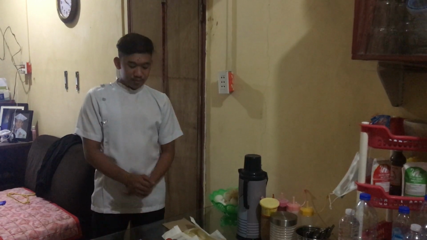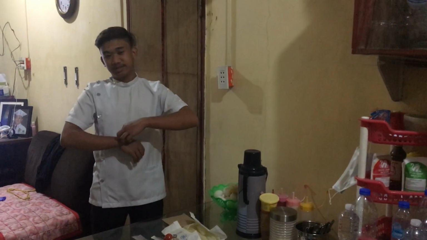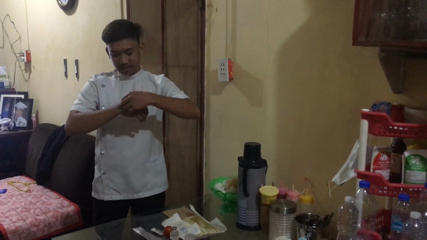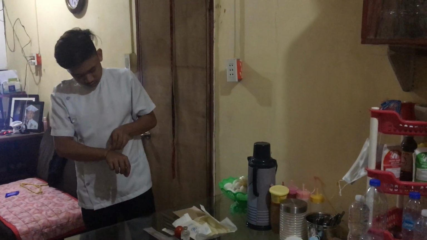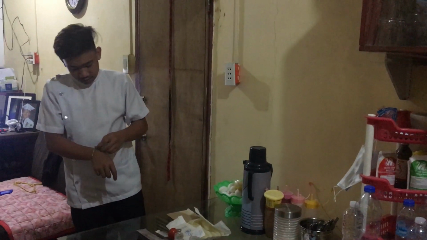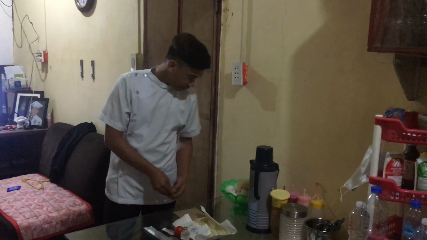The first thing I'm going to do is remove all my jewelry because I'm going to perform hand hygiene. We perform hand hygiene to reduce the risk of transmitting microorganisms, and then I'm going to observe infection control, so we're going to prevent cross-contamination.